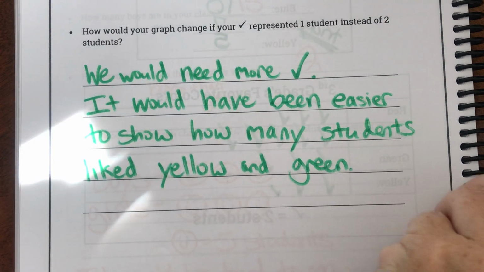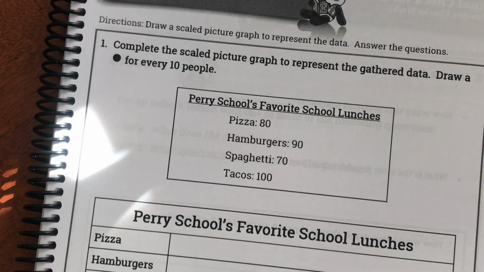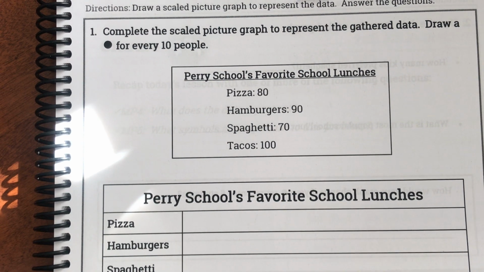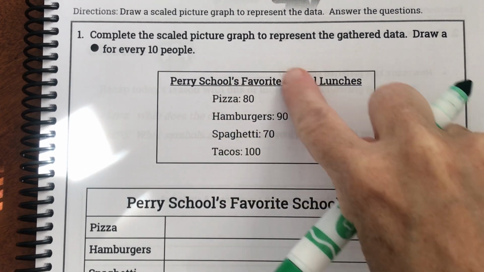Okay, boys and girls, for yours today, you don't need to make up data, because they actually give you some data. So you just have one graph to finish and then one set of questions.